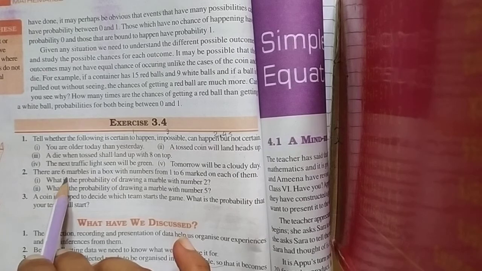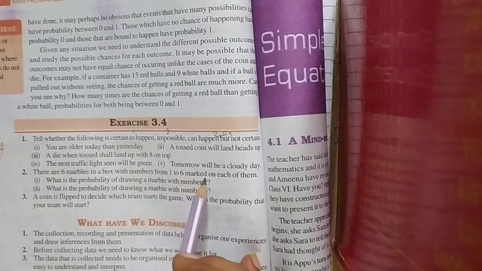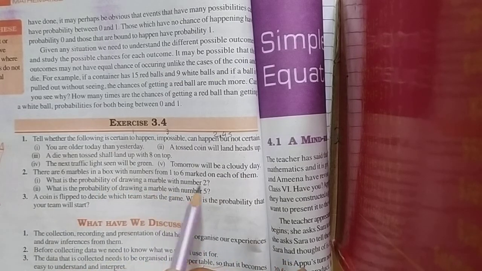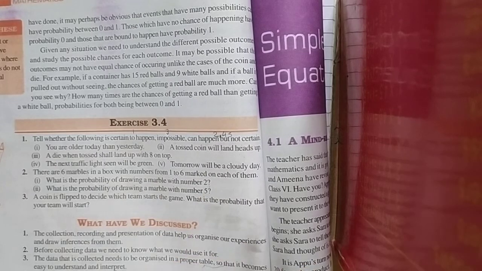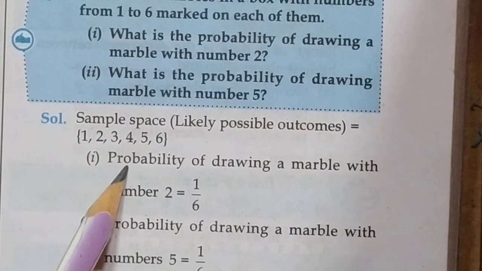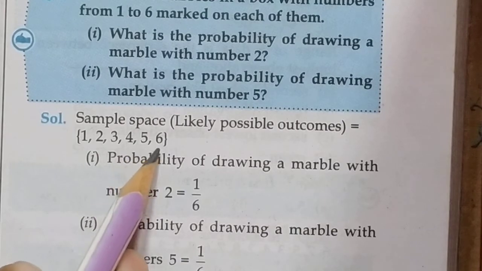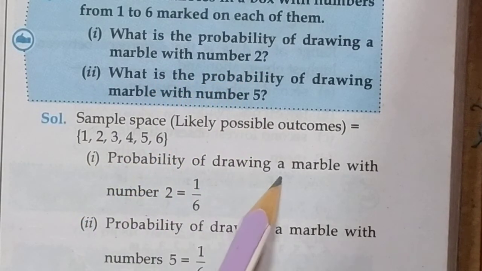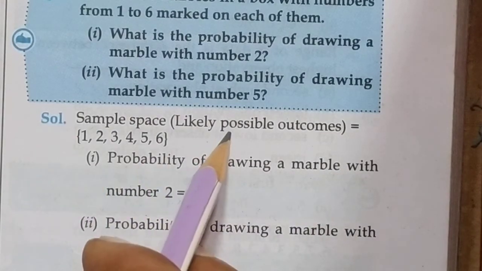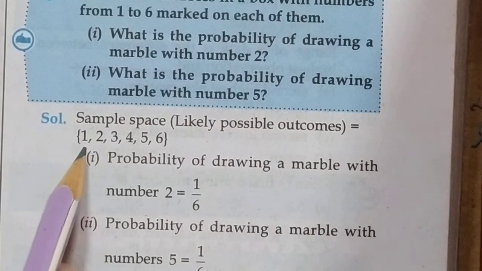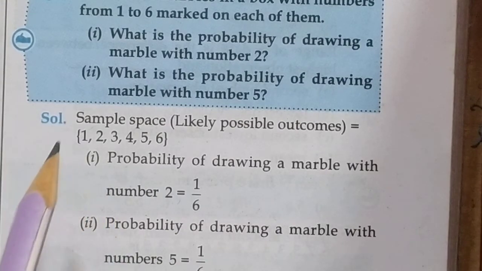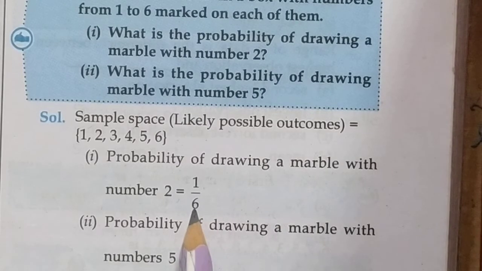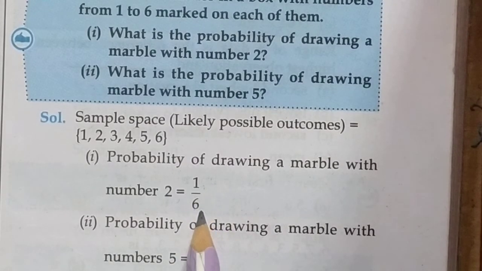Now second question. There are 6 marbles in a box with numbers from 1 to 6 marked on them. First, what is the probability of drawing a marble with number 2? Let us find out the answer. First of all, 6 marbles are there, and on them 1, 2, 3, 4, 5, 6 are written. With number 2 there is only 1 marble. So the favorable case is 1, and the total marbles are 6. So the probability is 1 upon 6. I hope you understood it.